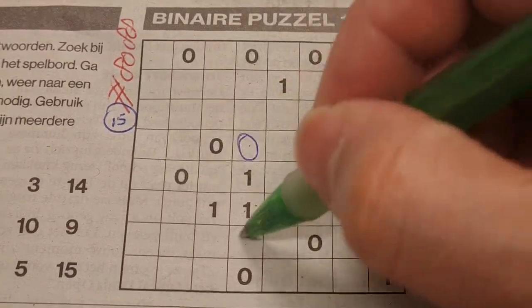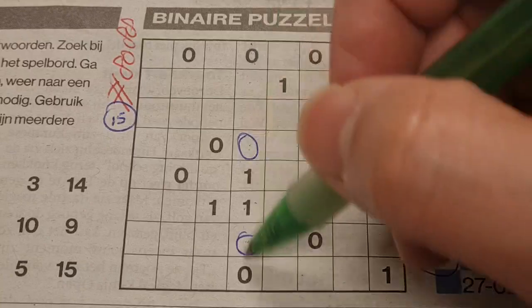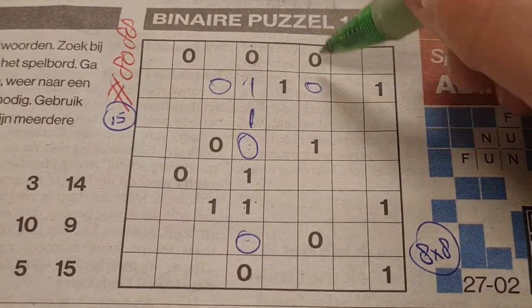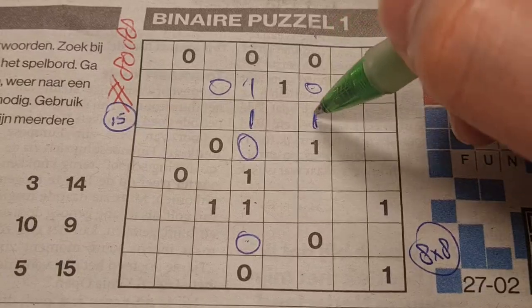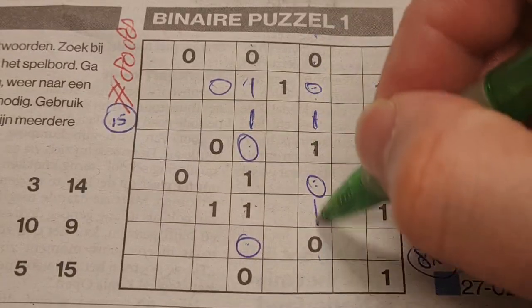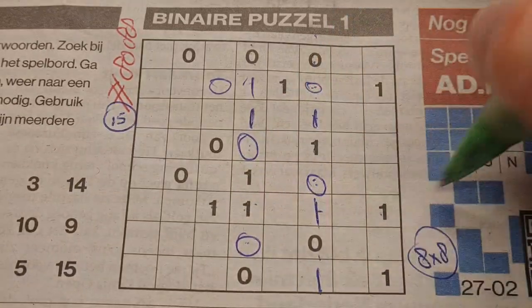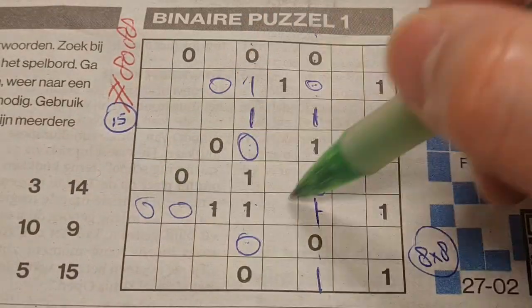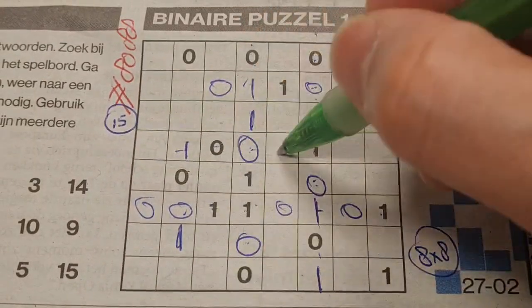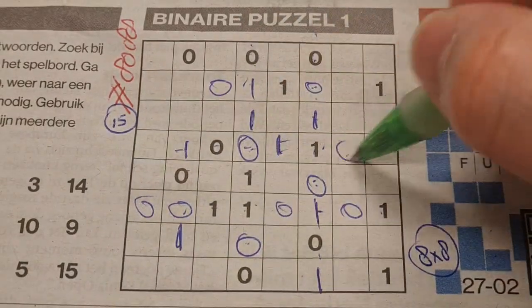Double 1, here no, there no. 4 O's we have here, so the rest are ones. Double 1, here no, there no. Double O, here 1, there 1. Double 1, here no, there no. 4 O's we have here, so the rest are ones. 4 ones we have here, so the rest are O's. Double O, here 1, there 1. Double O, here 1, there 1. Double 1, here no, there no.